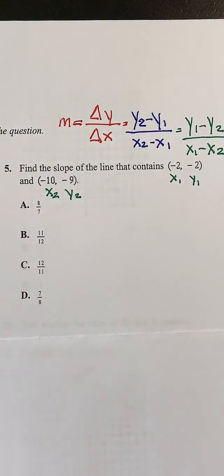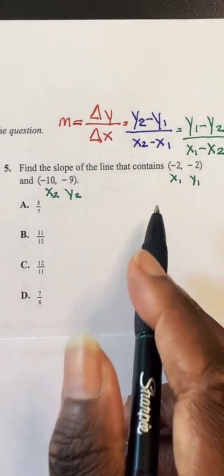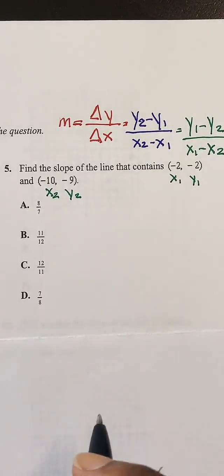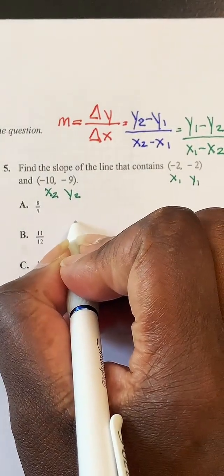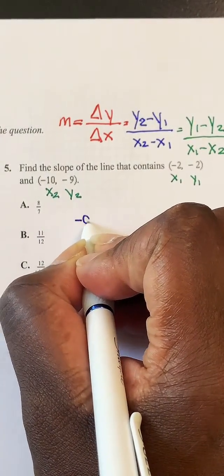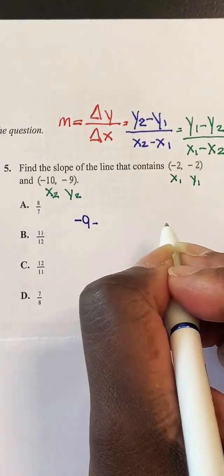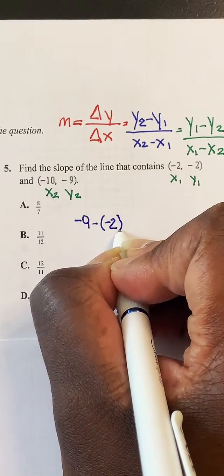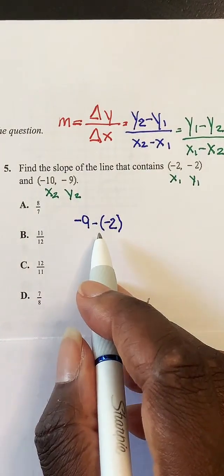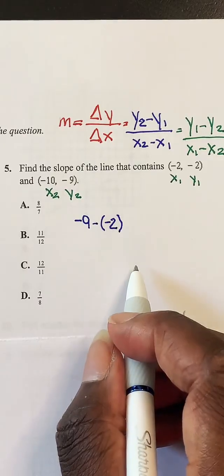All right, so let's take a look. So we have our first point. If we did the traditional way, the difference of our y's, we have a -9 minus a -2. I know a lot of people just did -9 minus 2 and got -7.